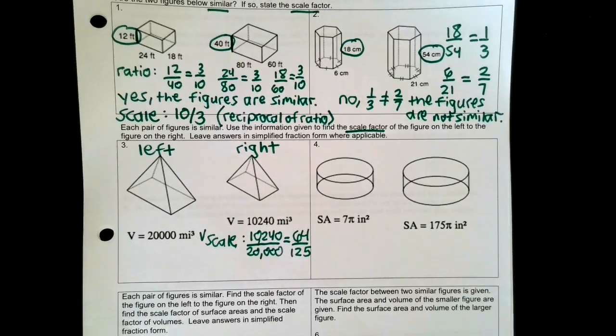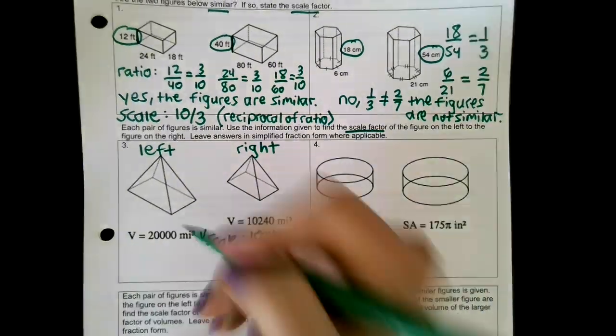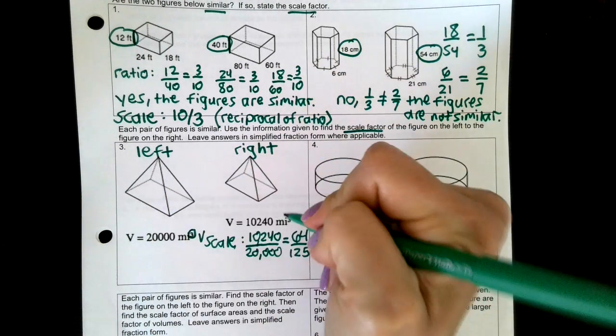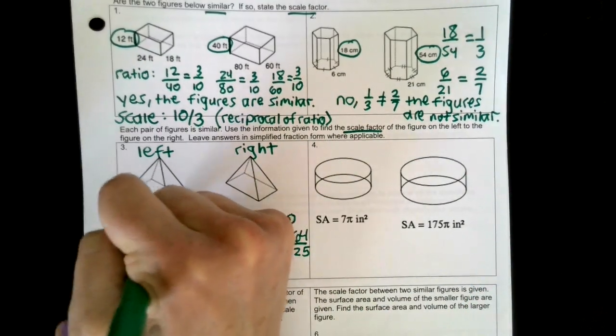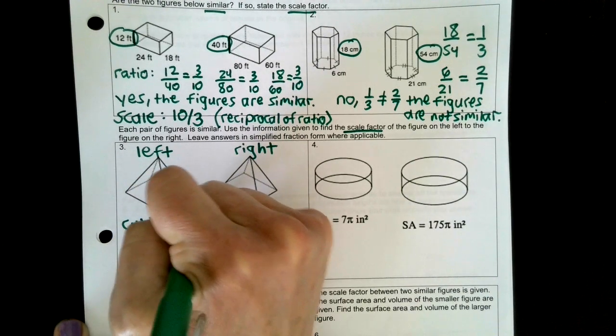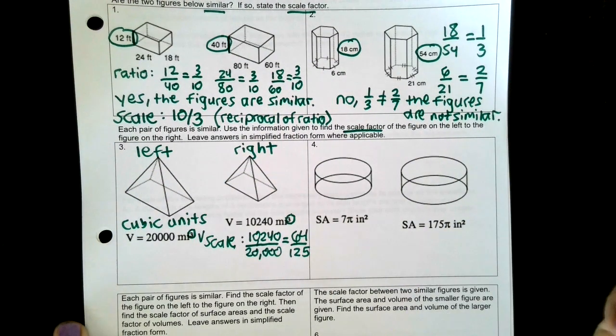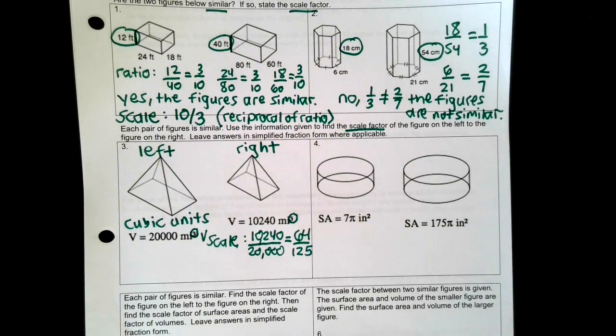So we know that volume is in cubic units. This number right here, this third power, means cubic units. So volume is always in cubic units. In order to undo something that's being cubed or taken to the third power, we're going to do something that's new for you today. We're going to take the cubed root. That's how we're going to find the scale factor of the side lengths.